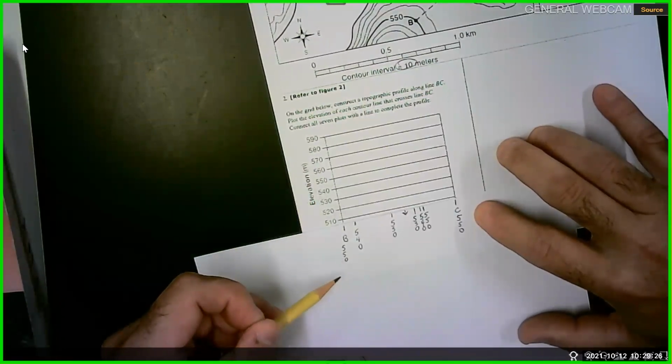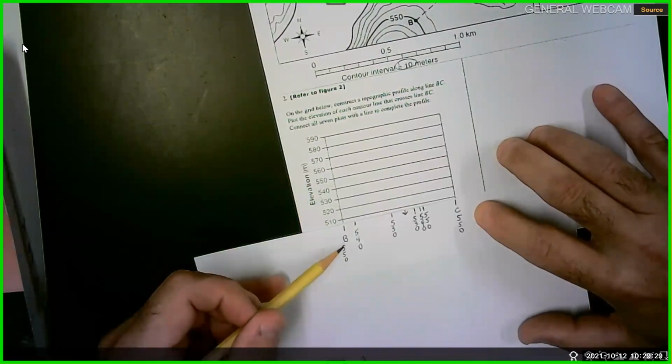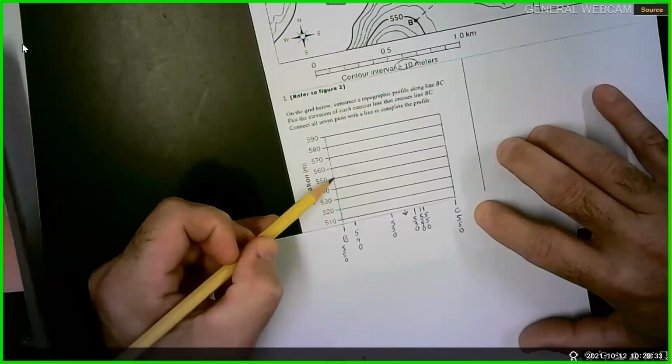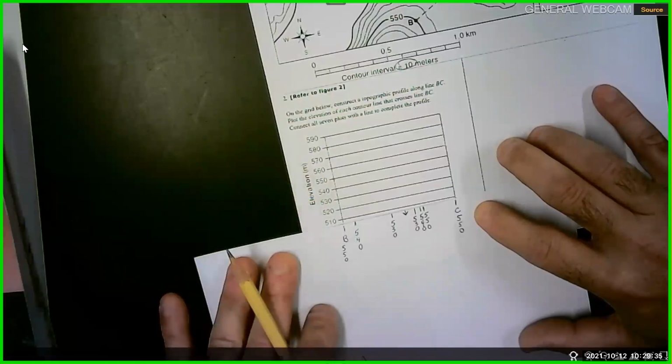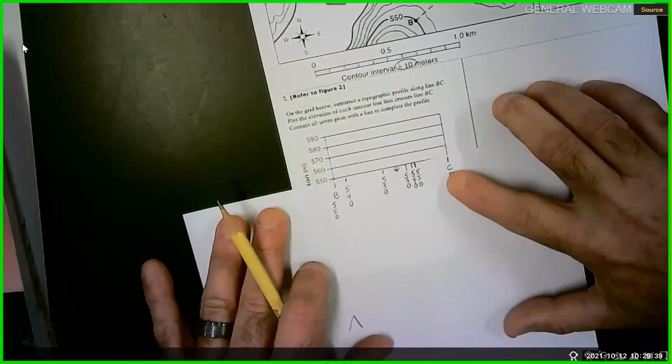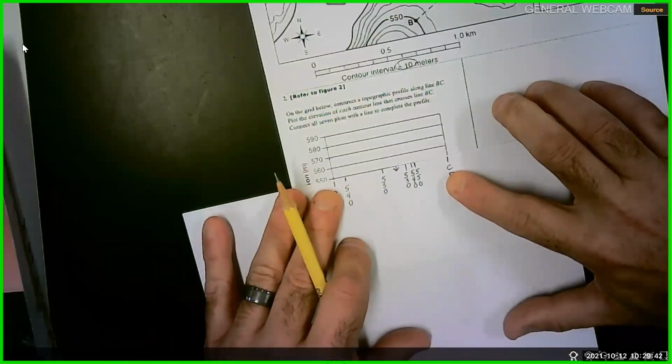Now you can do this a couple different ways. You can leave it right here and move your hand up and mark the spot. I prefer to slide my paper. So I will bring my paper up to 550 and I mark it. So I'm going to mark my spot there.